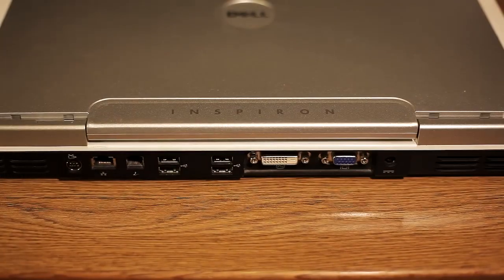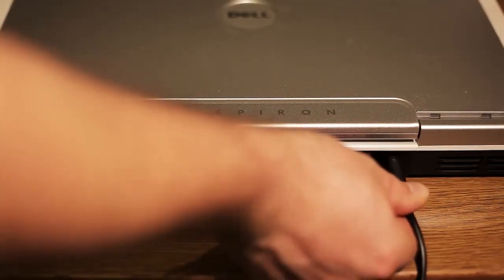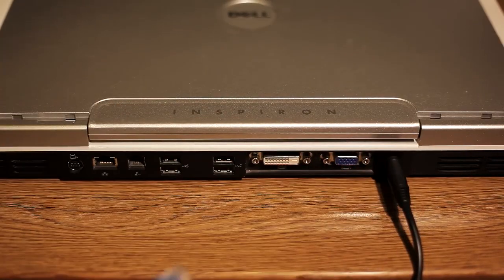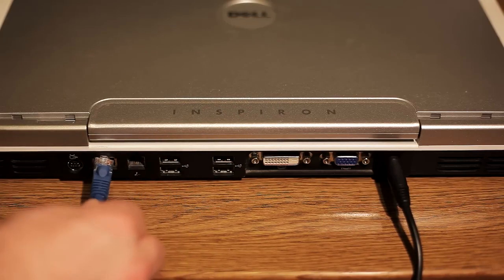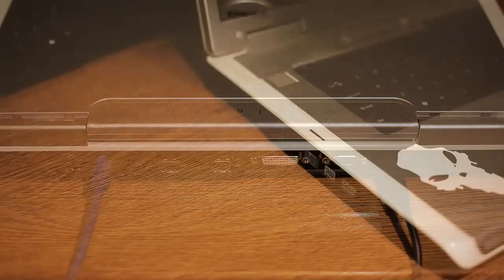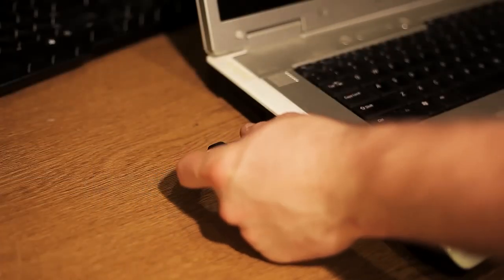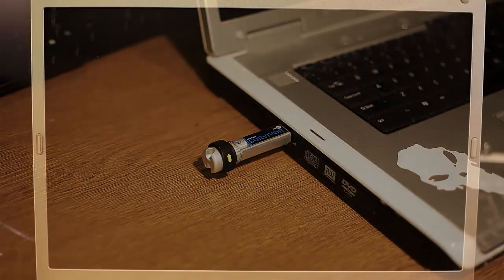In this example, we're going to be installing Windows 8 32-bit onto a laptop. First thing that we want to do is insert the power cord and internet cable so that we have a hardwired internet connection to the computer. The next step in the process is to insert our USB thumb drive into the laptop.